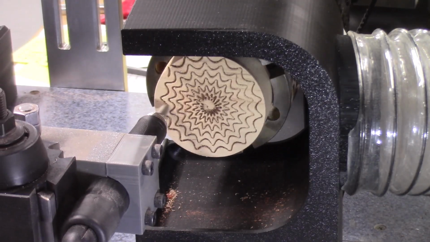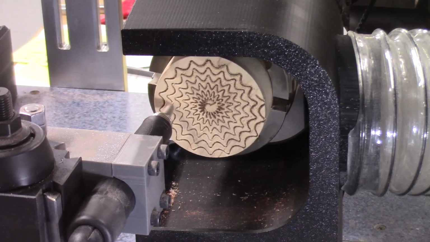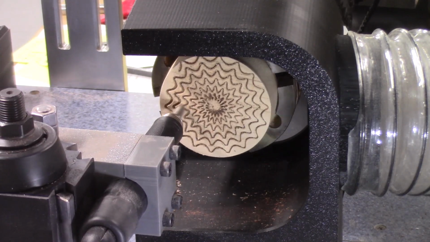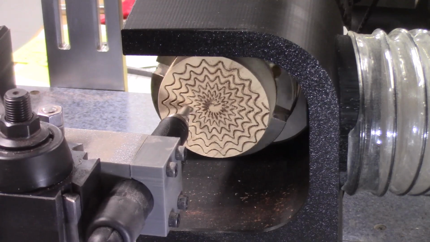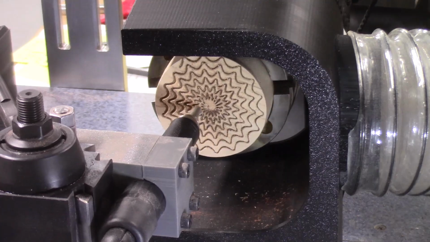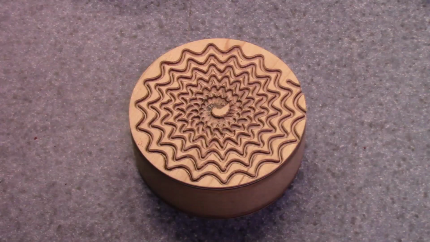Here's another idea for a project. For this design I installed a sine wave rosette onto the Rose machine and activated the rocking motion. I then used the spiral face turning program to produce this unique design. And here's the resulting pattern that was created.